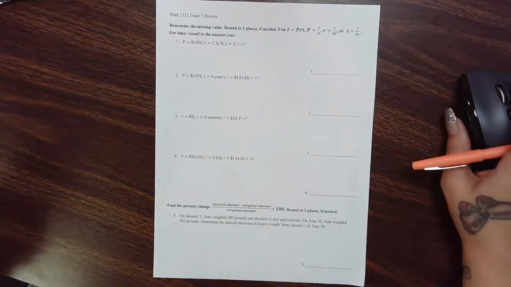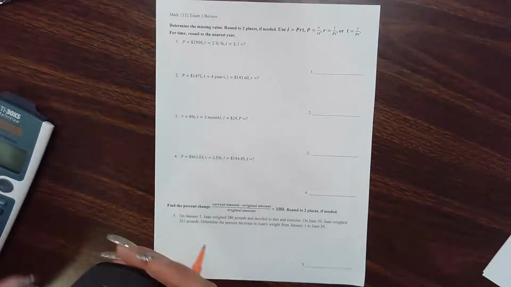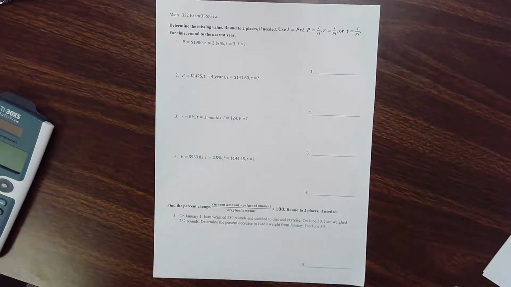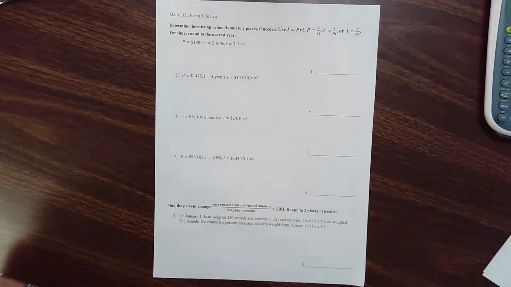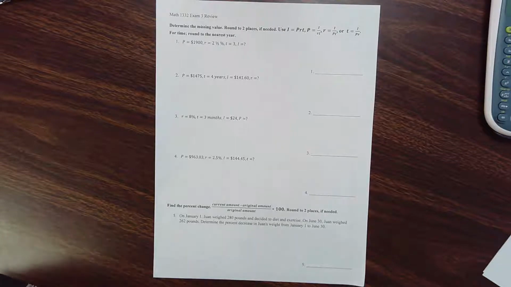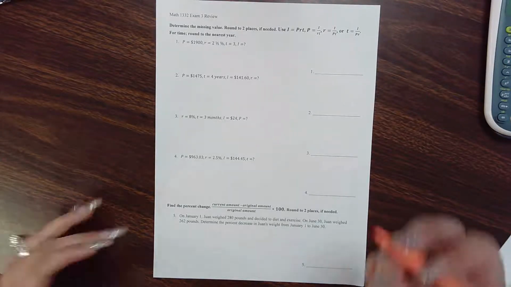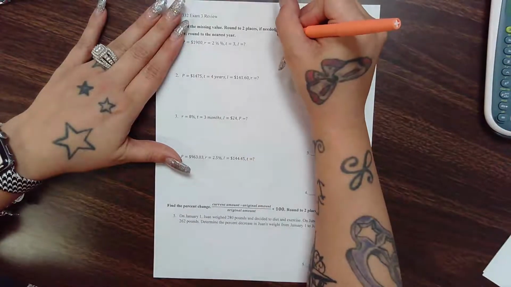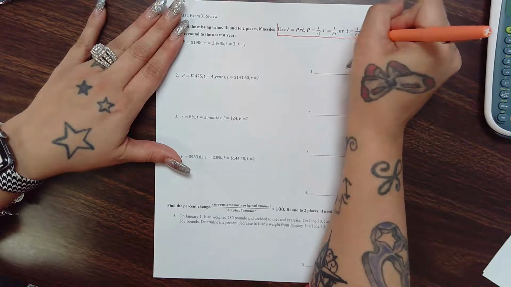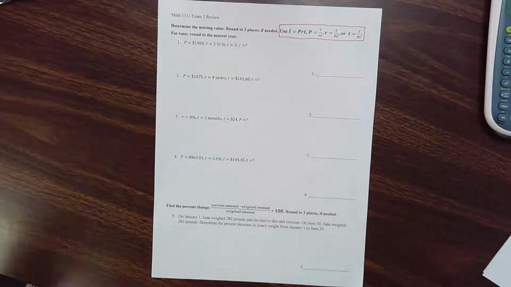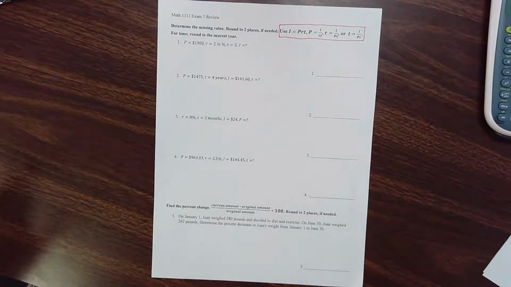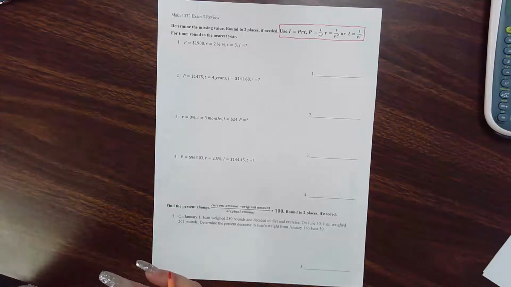In this class, we have more than enough time for me to do every single problem, so that's what we're going to do, okay? For problems 1, 2, 3, and 4, the directions say determine the missing value. Round to 2 decimal places. Even on the test, I give you this right here, which is all the variations of the simple interest formula, so that you don't have to do any algebra to move things around. You literally just plug it in, and then there's your answer.